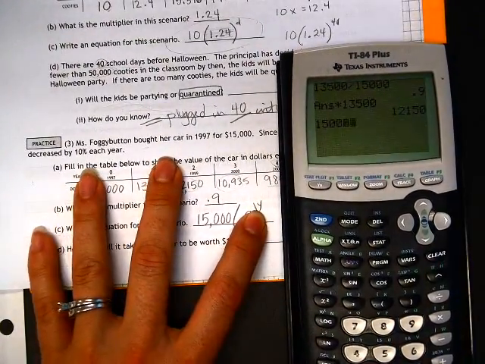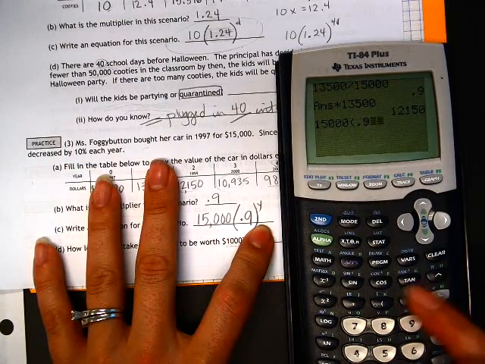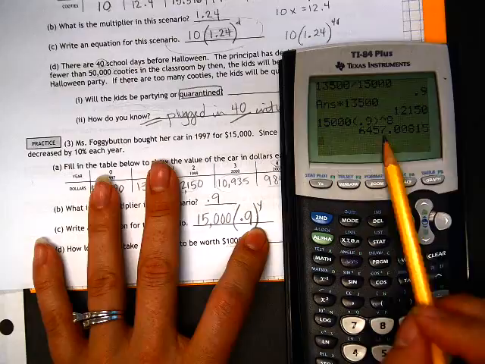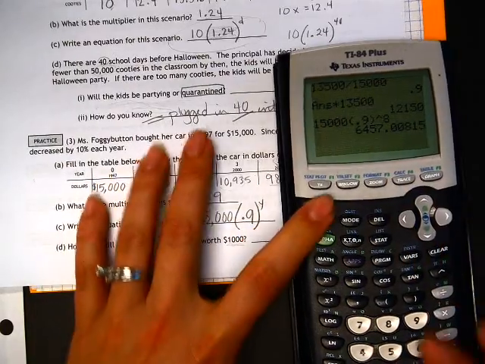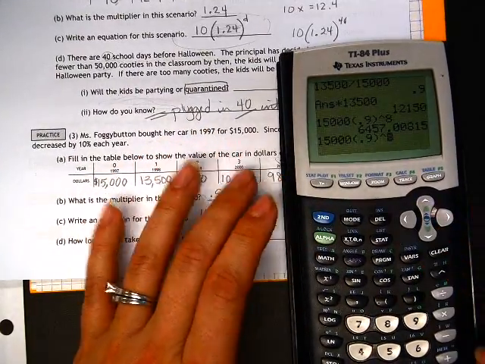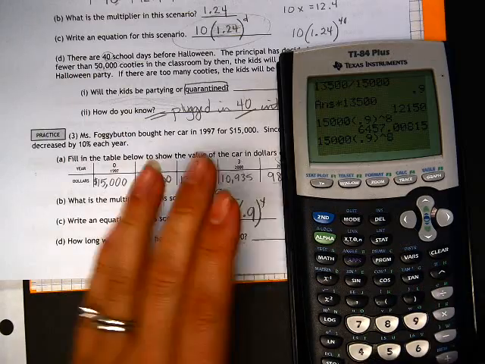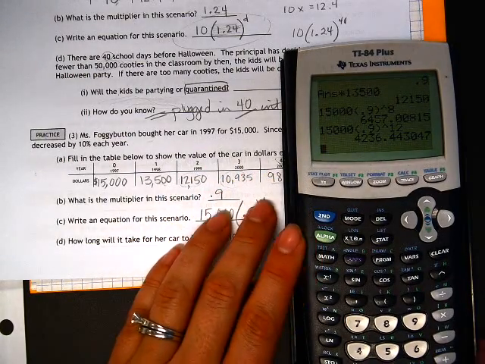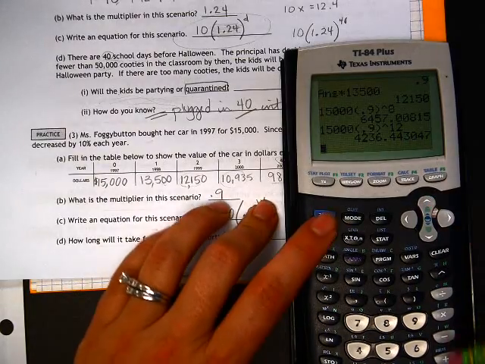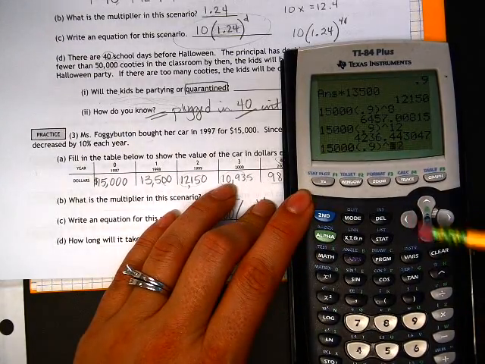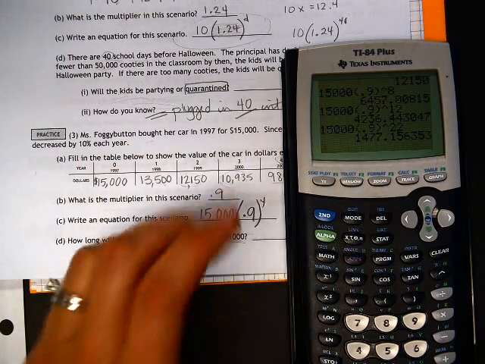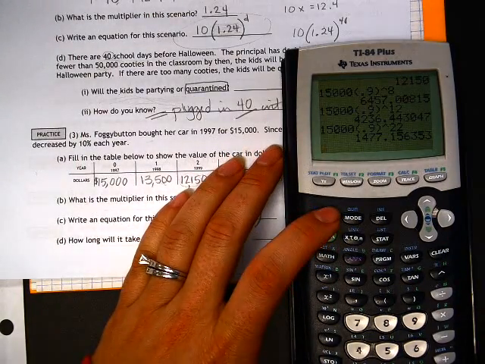So 15,000 to the 8th. And wow, I'm still only at 6,000. So I'm going to go back and change this to maybe 12. Wow, that is still really, really big. So I'm now going to jump way up and see, how about 22? Still not there.